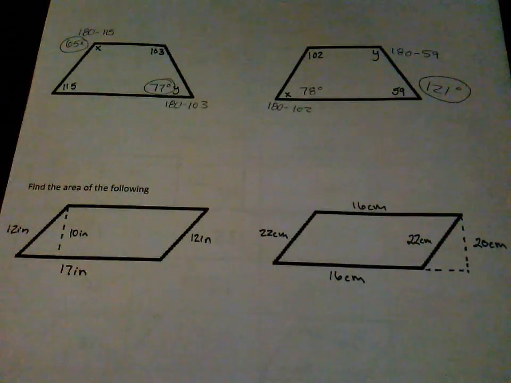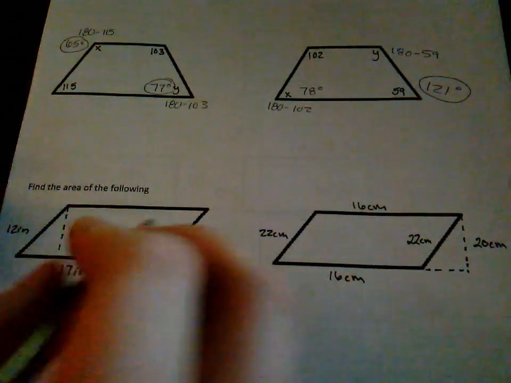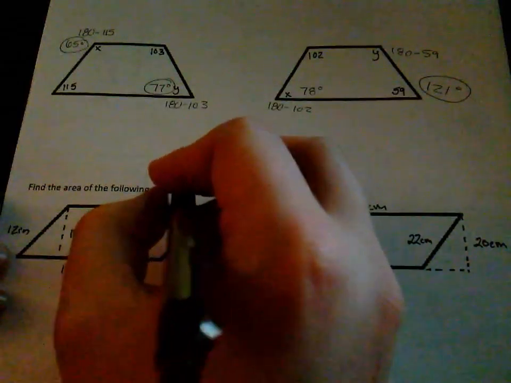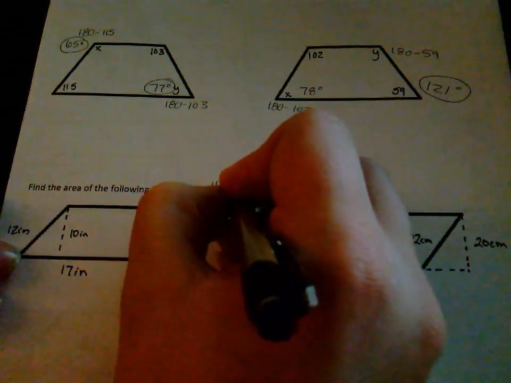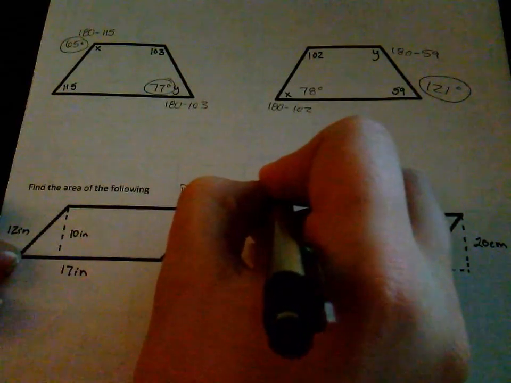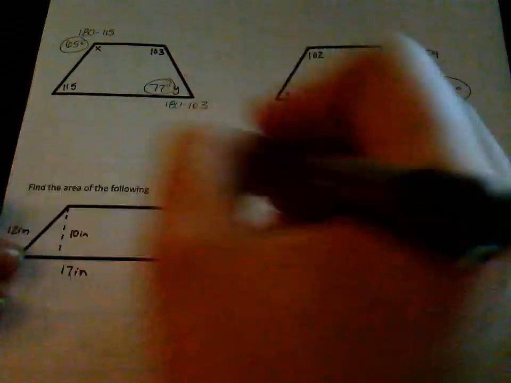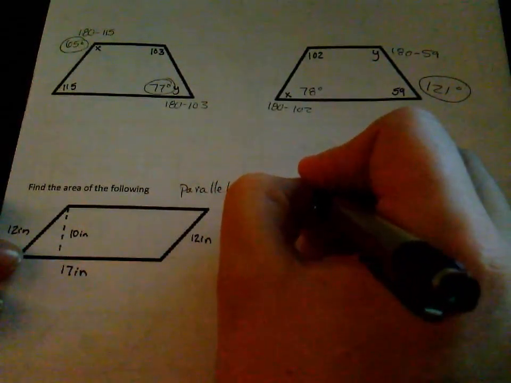This is how you find the area of objects. So what I'm going to do is write the area formula above them all, just so you have them. Okay, so this first one is a parallelogram, if you noticed from last video. And this area is just base times height.